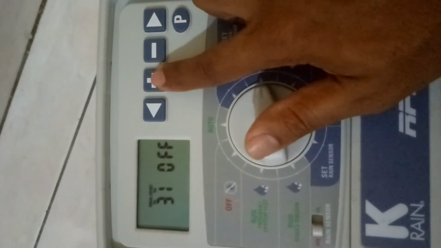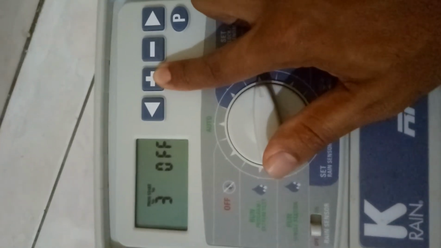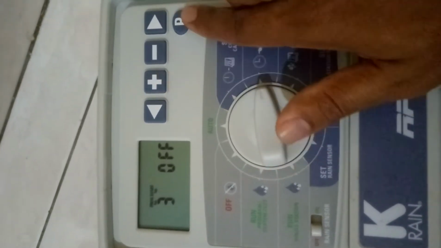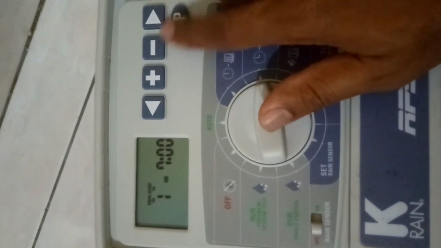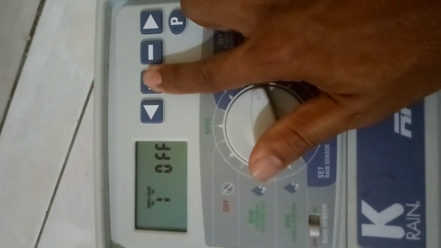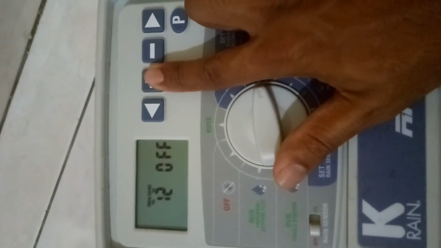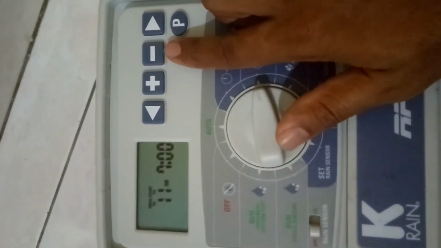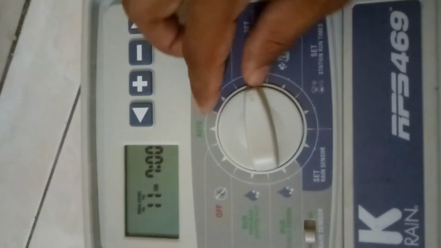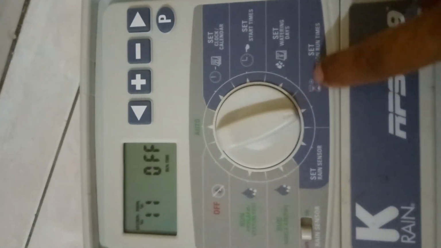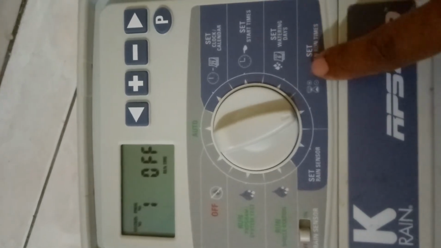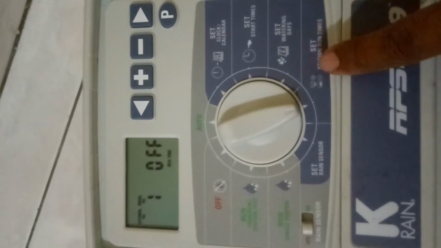Program 3. So basically only program 1, start number 1, others should be off. So once you set, you can just jump to this side, set station runtime.